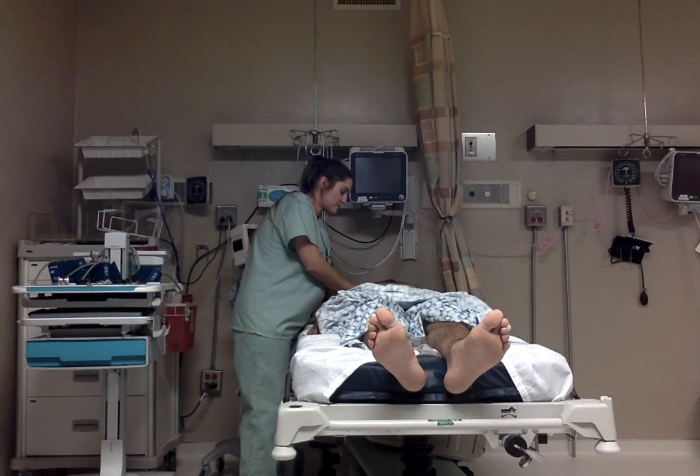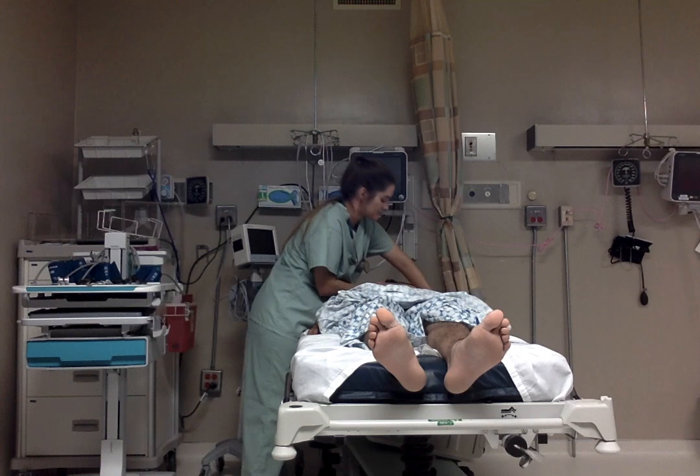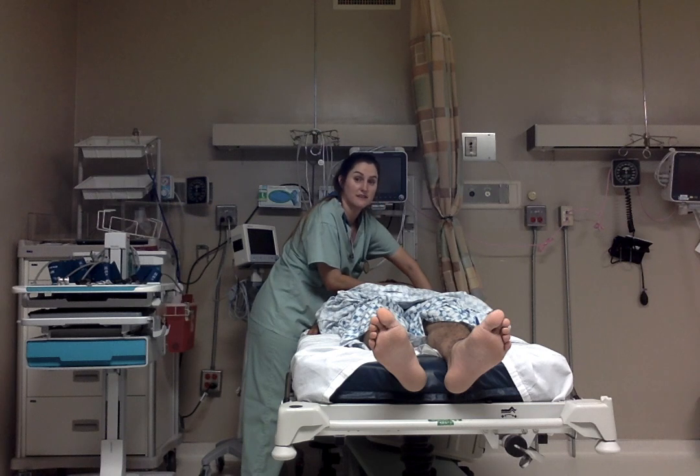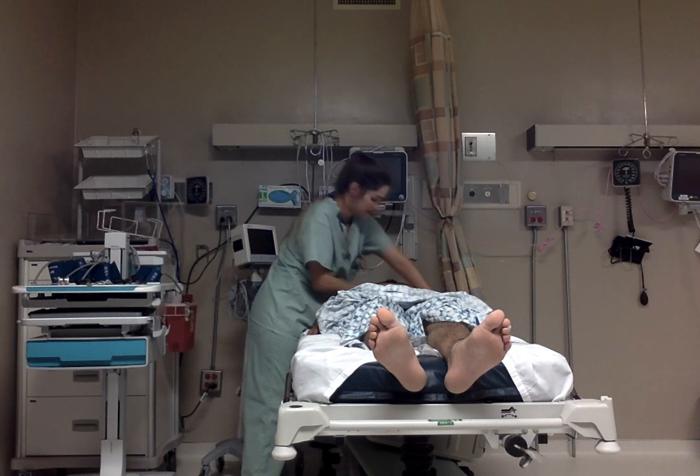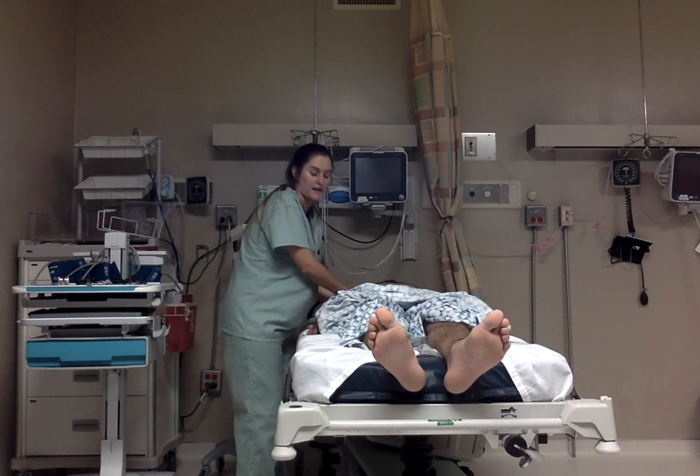The liver feels smooth. And then I'm going to palpate for the spleen, which I cannot, which is normal. And then I'm going to go down to the left kidney, and then down to the right kidney.